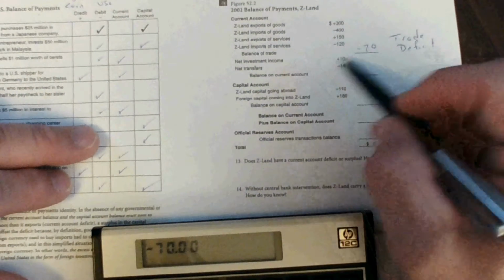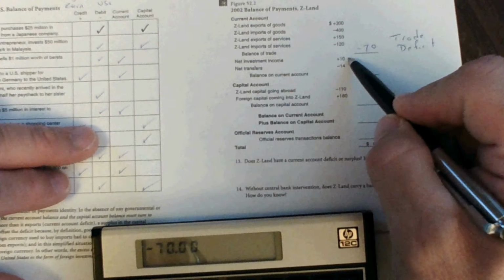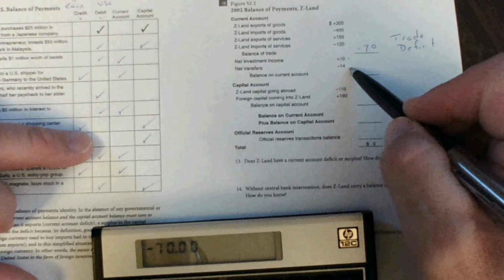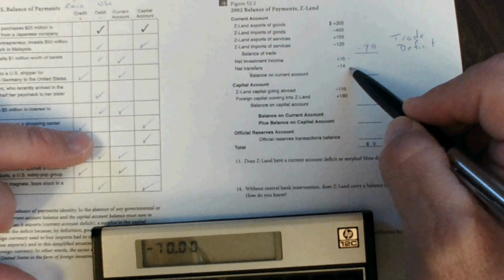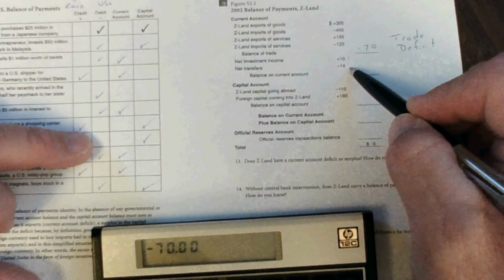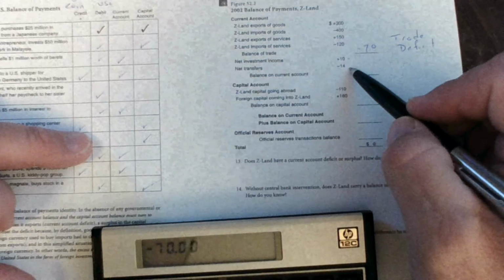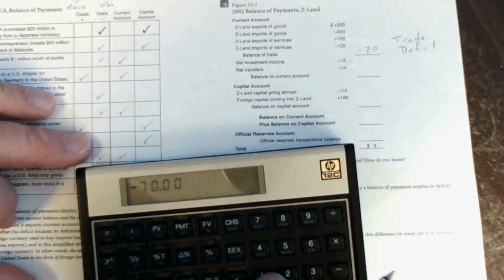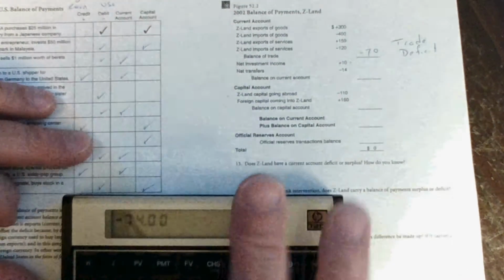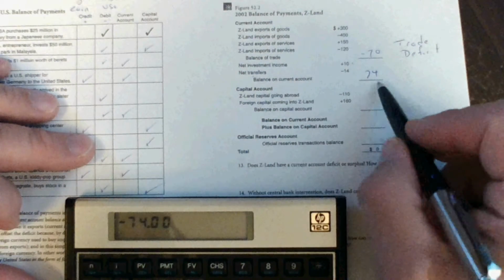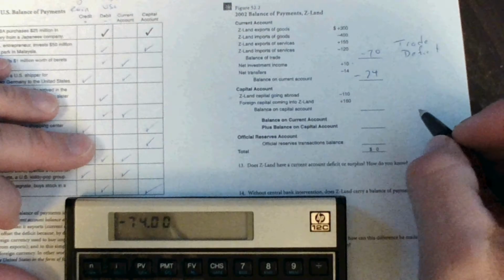But we've earned 10 more on investments from overseas than we've paid out to foreigners in other countries. But we've lost transfers of 14, either because of pensions being paid to Americans overseas, or immigrants sending money home, or foreign aid being paid from the United States to other countries. So we're going to take that negative 70, add 10 in, and subtract 14, and we have a balance on the current account of negative 74.